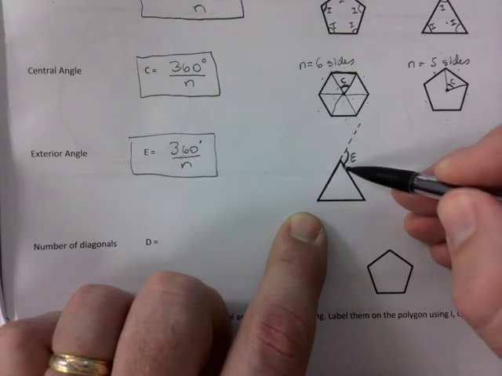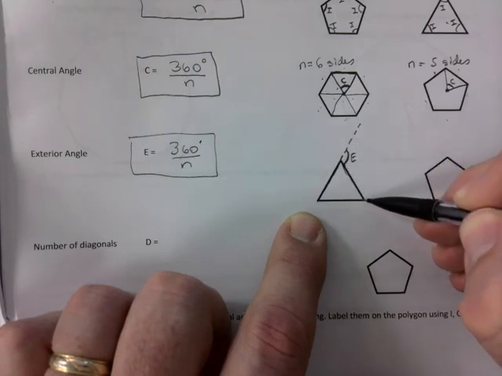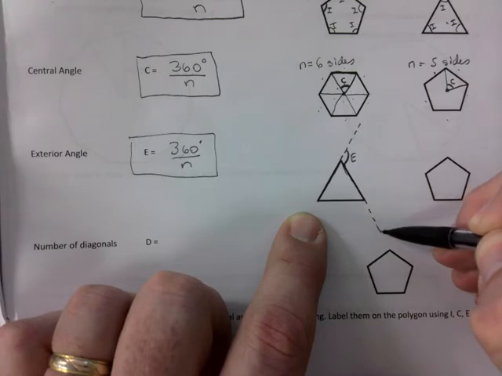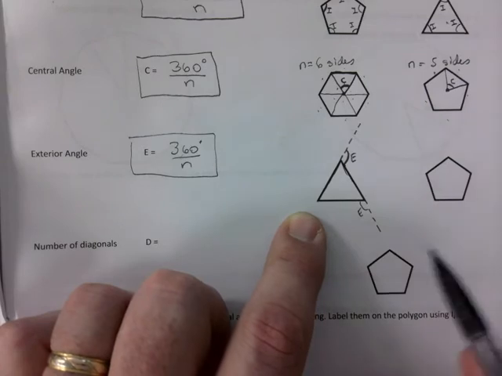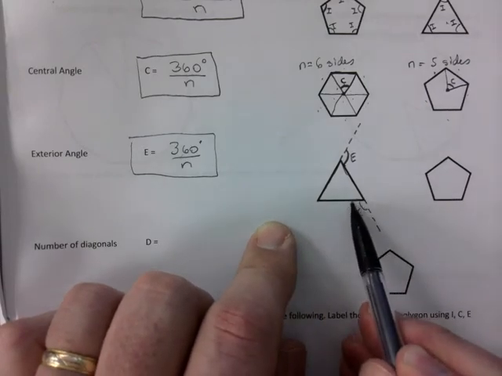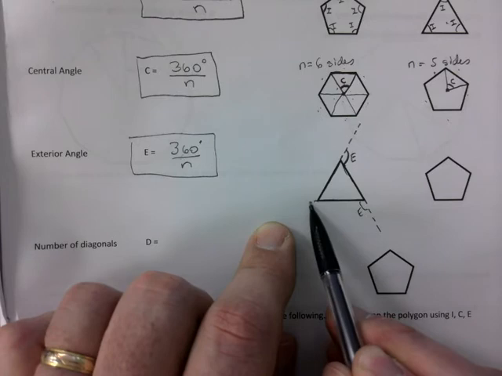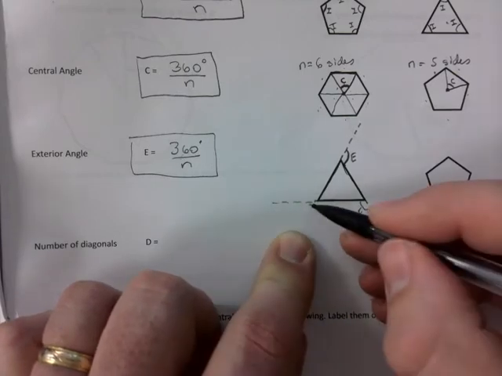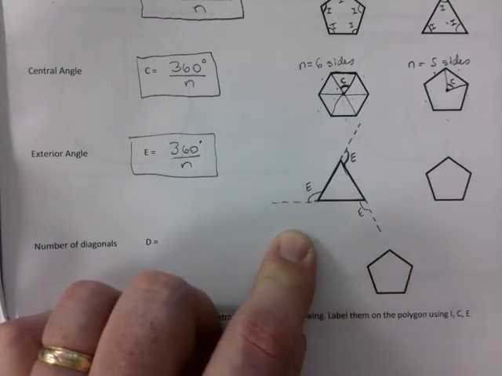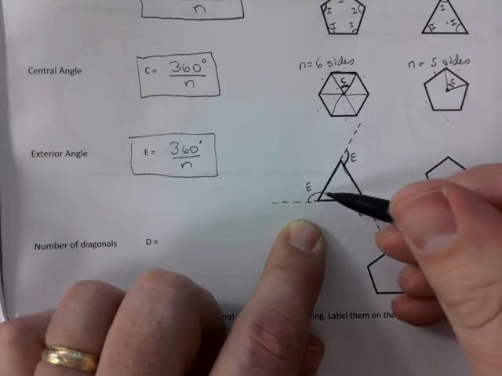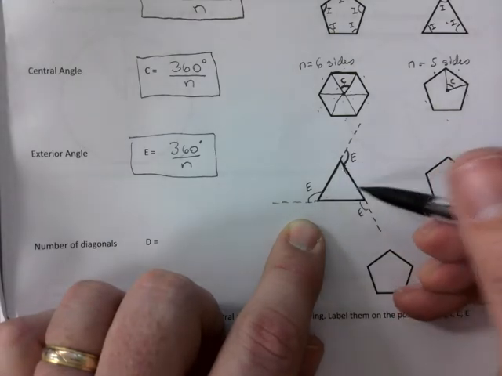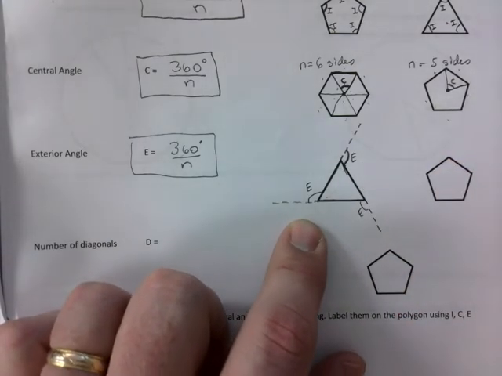Let's travel down this side, and then you keep extending it, as if you've missed the turn, right? And you just keep going. That's another exterior angle right there. Let's do the same thing with the base here. Once you get to the corner, just extend it. And that's your exterior angle right there. How many exterior angles? 3, right? 3 sides. How many interior angles would this have? 1, 2, 3. So how many central angles? Would be 3 as well, okay?